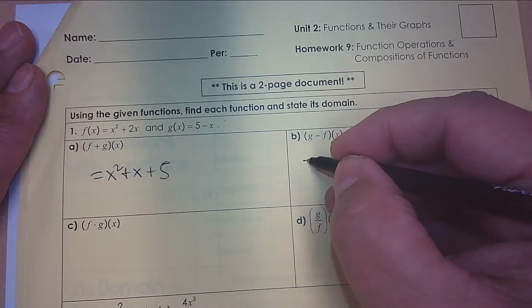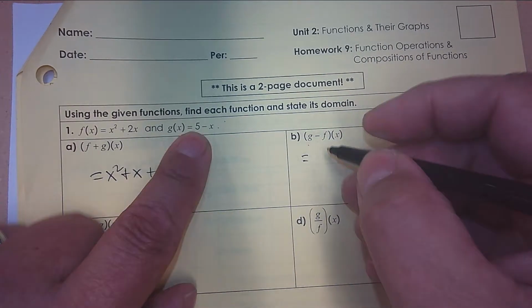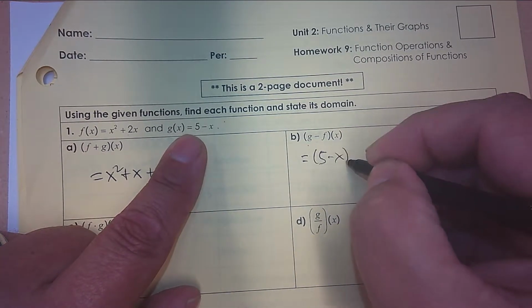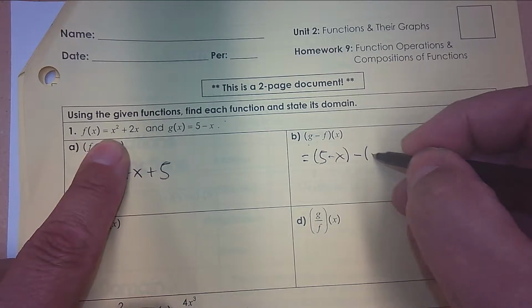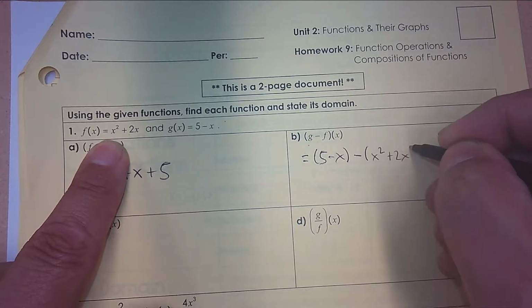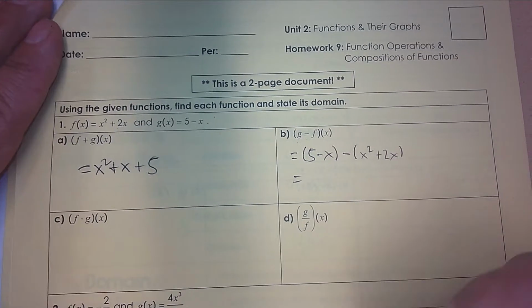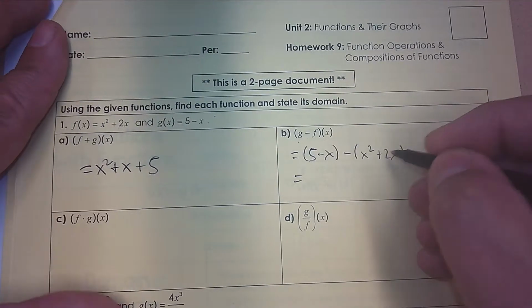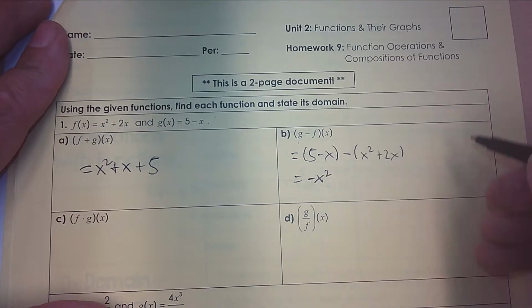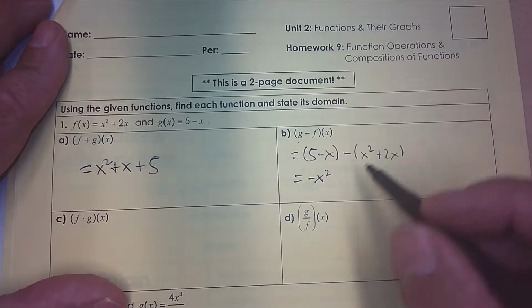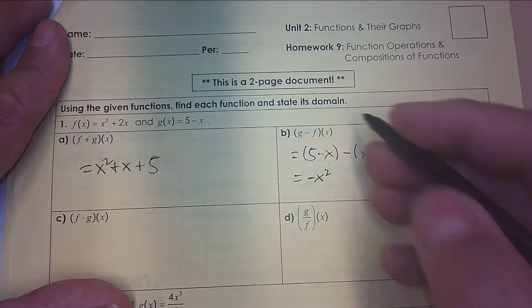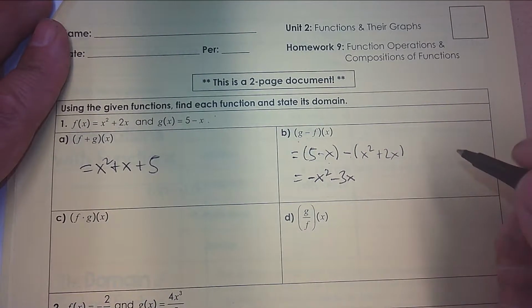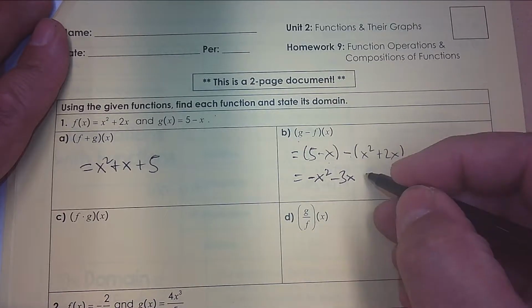Now when you subtract, you've got to be careful. So maybe we need to write it down. For g, we have 5 subtract x. For f, we have x squared plus 2x. Just make sure, and I'm going to put the most powerful first, that the subtract sign gets distributed. So the power term is negative x squared. Next, we have negative x subtract 2x. So be careful, that's negative 3x. And then 5 subtract nothing, which is just 5.